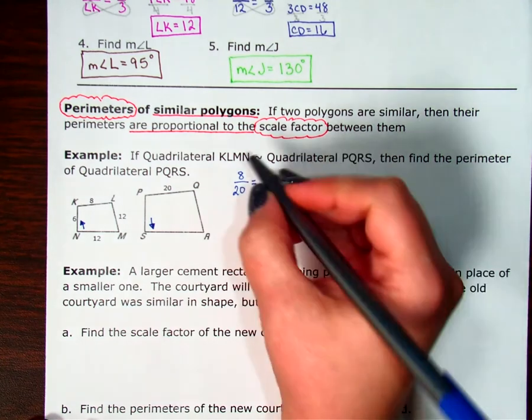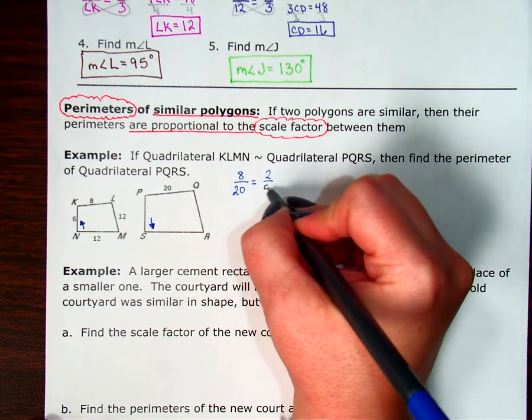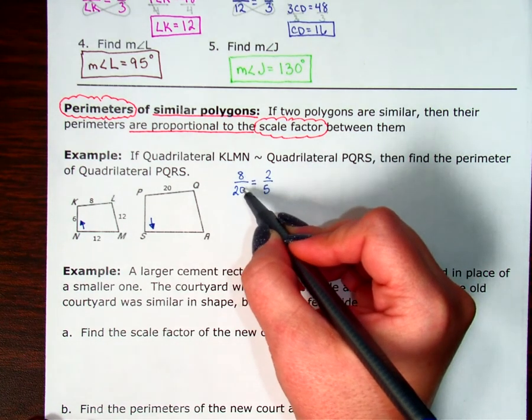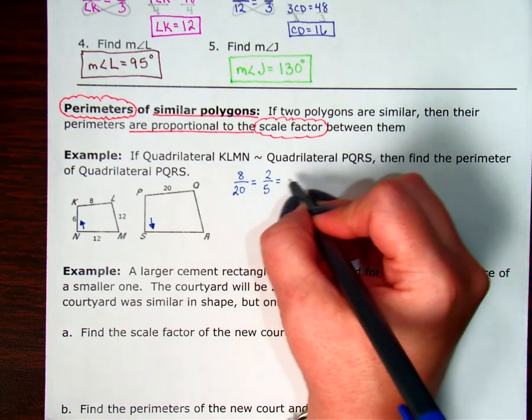Let's see, 4 goes into 8 2 times, and 4 goes into 20 5 times. And again, we could have reduced by 2, right? They're both even, so I could have done 4/10, but then I would have reduced by 2 again to get 2/5. This is my scale factor.